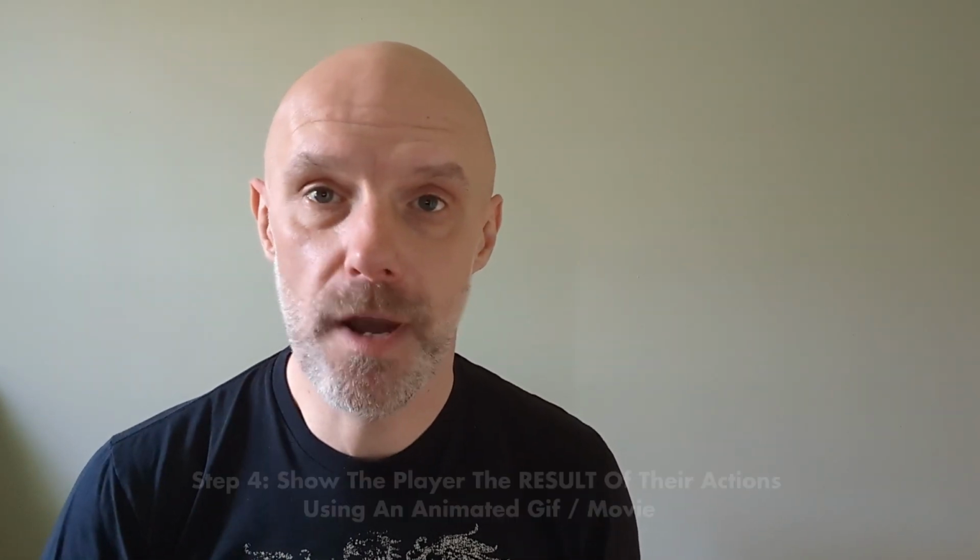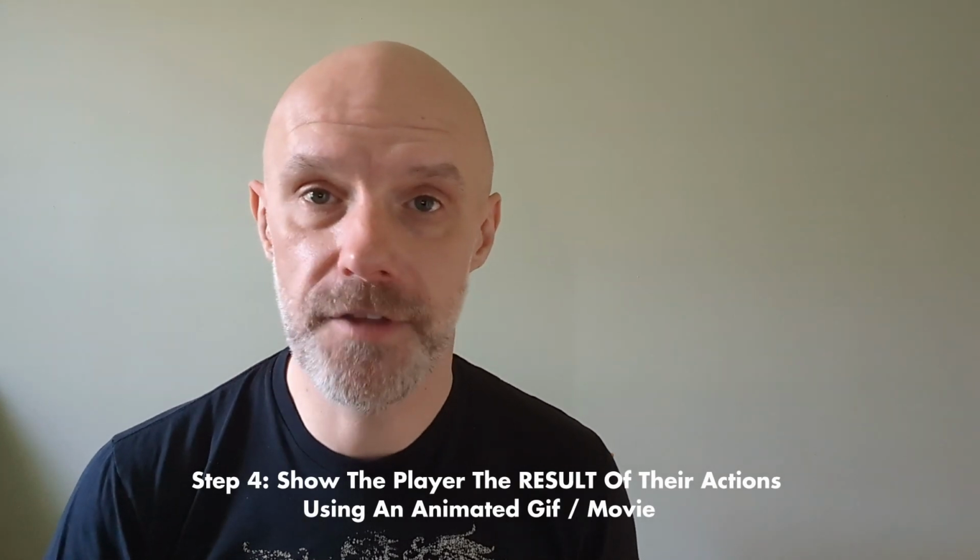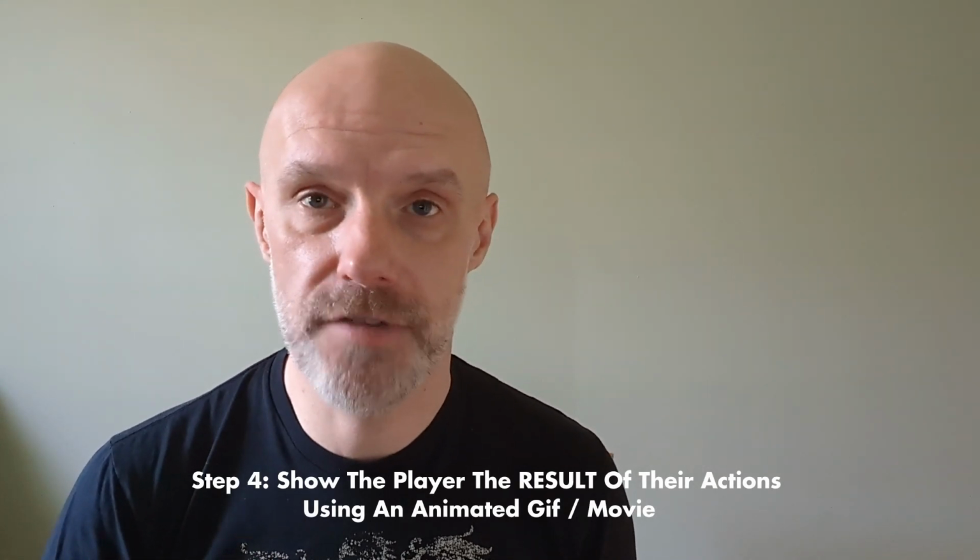Okay, let's move on to step 4, and that is show the player the result of their action using an animated GIF or movie. So far we've been working on the description of your game's features, right? But now what you need to do is tie it all together and show the player what result they'll get from each feature, because you need both. You need to tell and then you need to show.